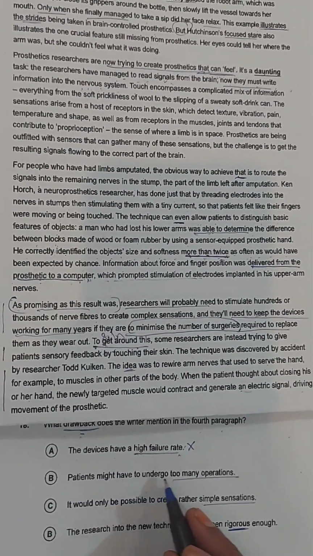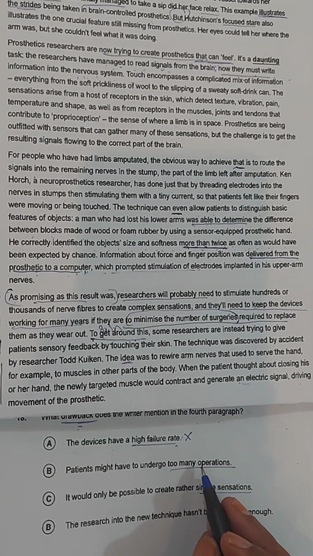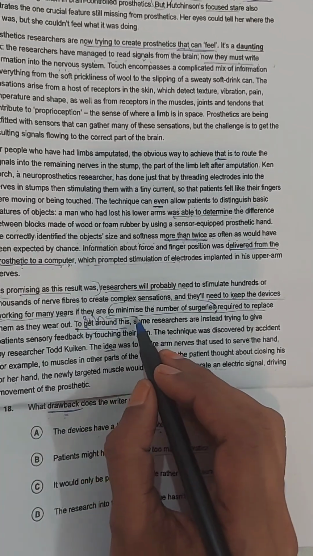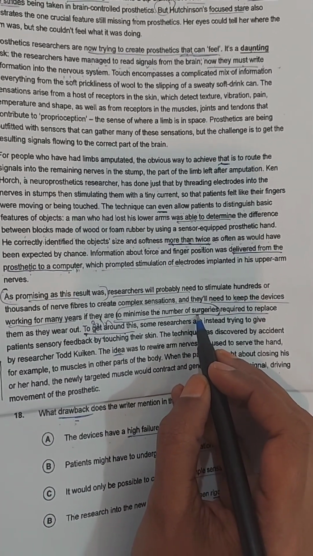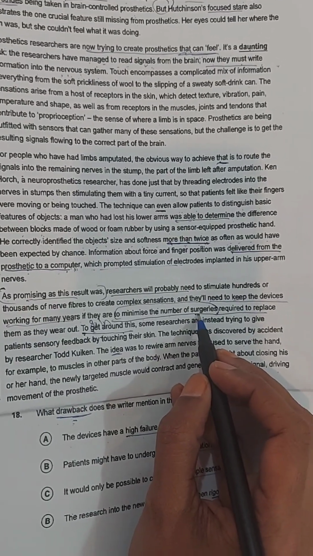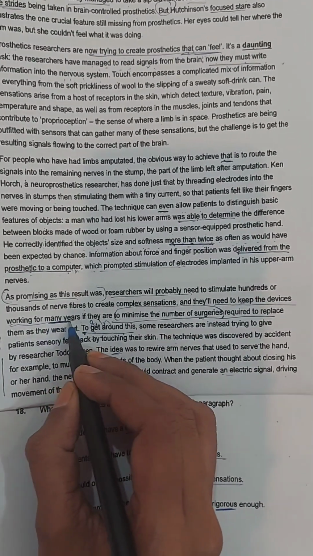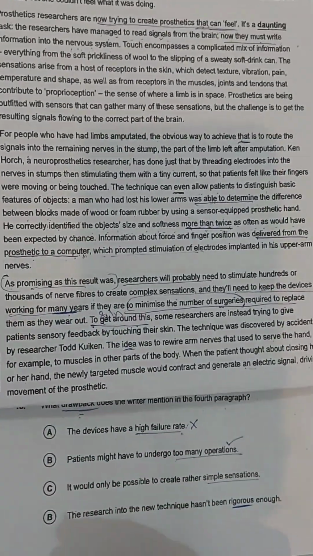Option B, patients might have to undergo too many operations. The author is concerned with the need to minimize the number of surgeries, which indicates the drawback of needing multiple surgeries if the devices don't last long enough, because they said working for many years. So this option is right.